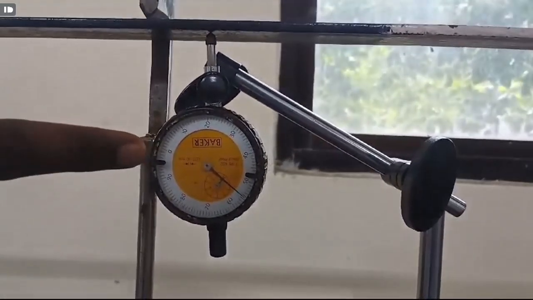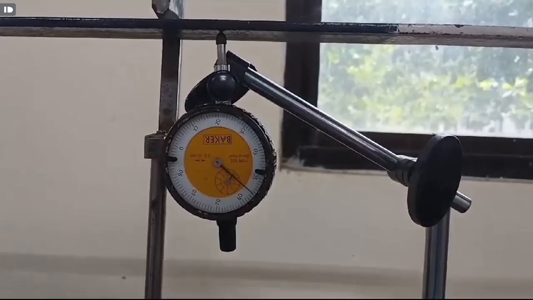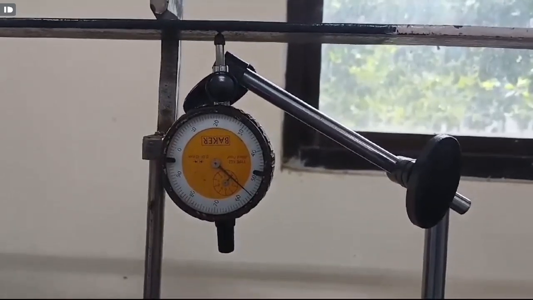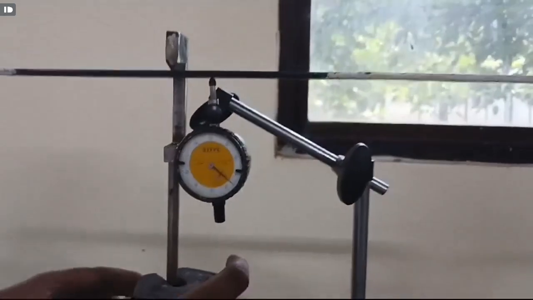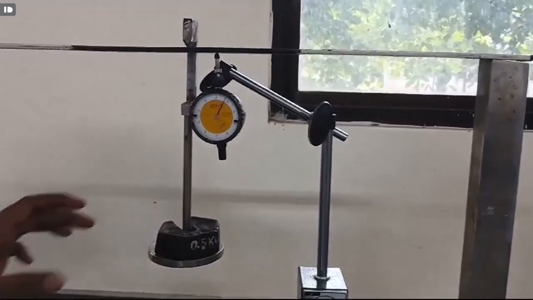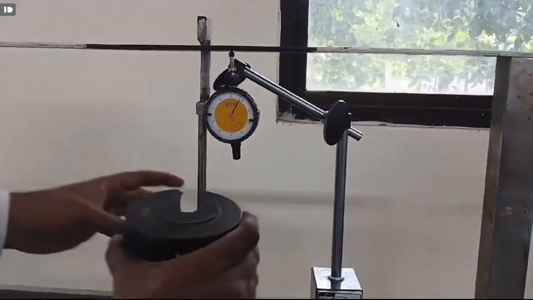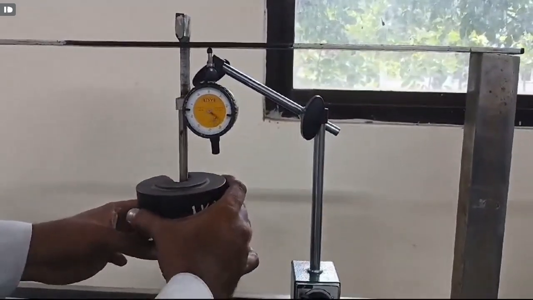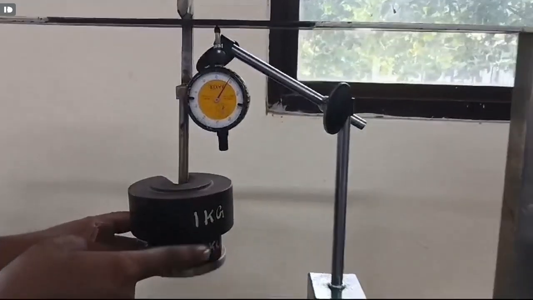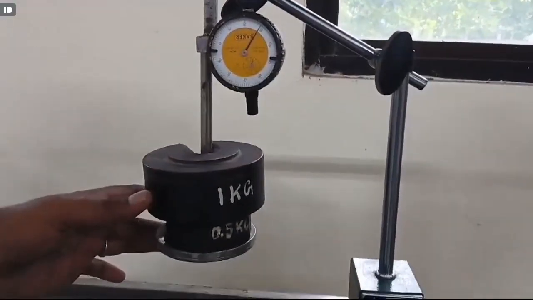Then, removing 500 grams, we add another 1,000 grams, bringing the total load to 1,500 grams. We observe and measure the beam's deflection using the dial gauge, ensuring that the reading is precise.